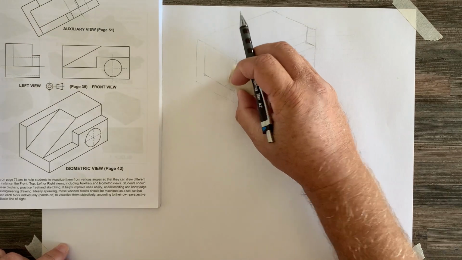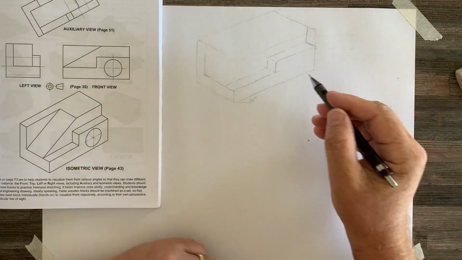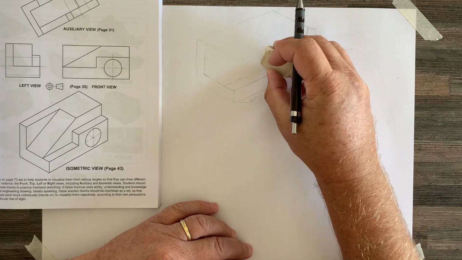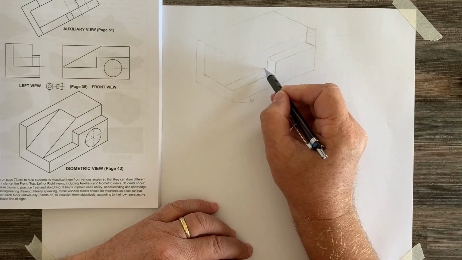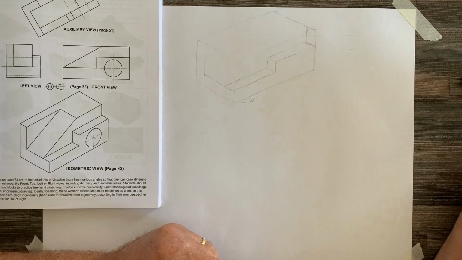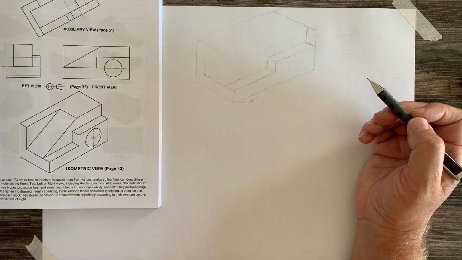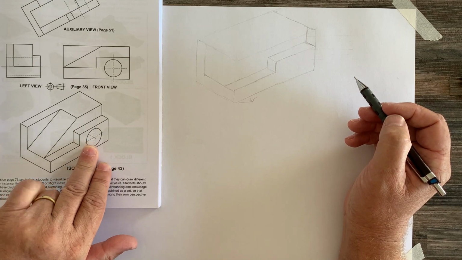So I can kind of get rid of some of my construction lines that are getting in the way. And if you draw them nice and lightly, then it's easy to differentiate. All right, so that is the front face. I'll get back to the hole a little bit later.